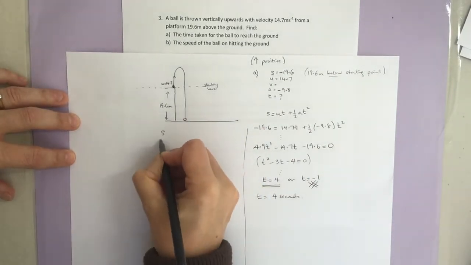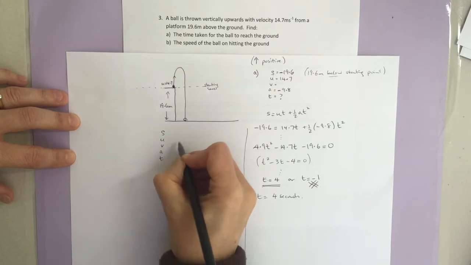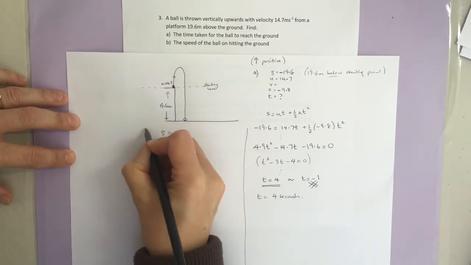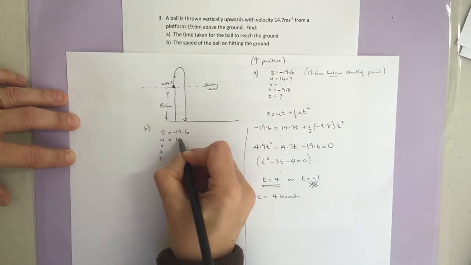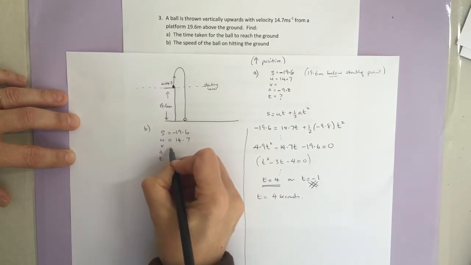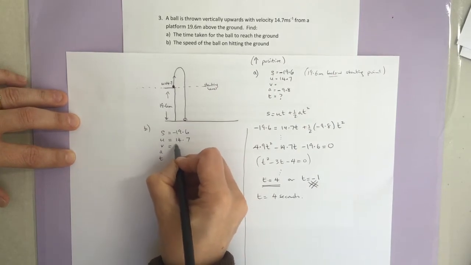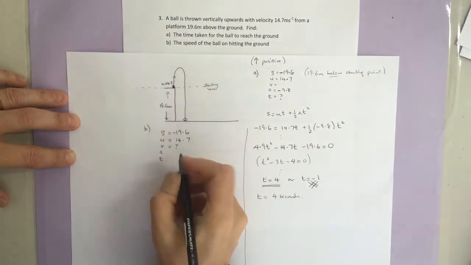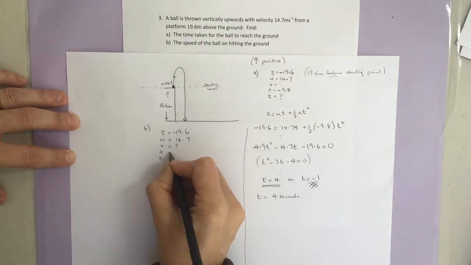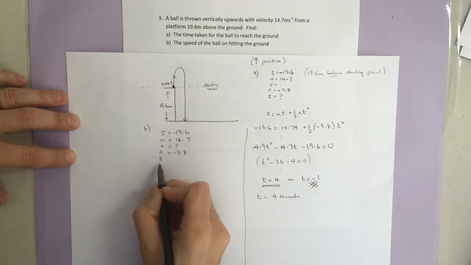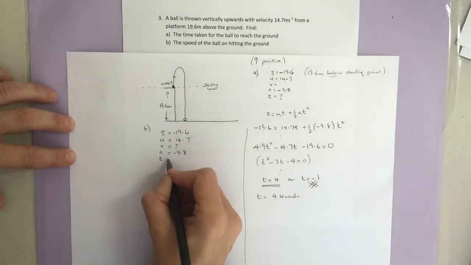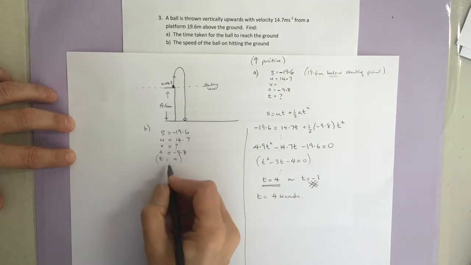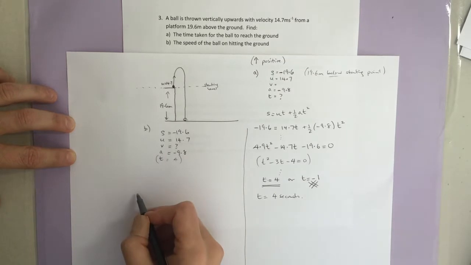Okay, so let's do our suvat again. And again, what do we know? We know minus 19.6 for our displacement, 14.7 for our initial velocity. Our final velocity at that point of smacking into the ground, that's what I want to know. A is equal to minus 9.8. I don't know t. Oh, sorry, I do know t. T is 4 actually, so I could put t as 4 in there and use that. Your free choice then of equations.